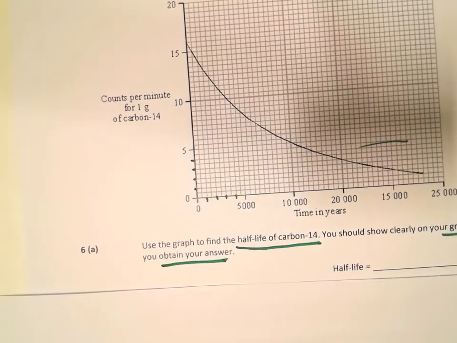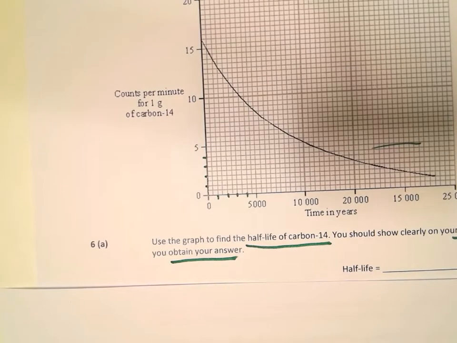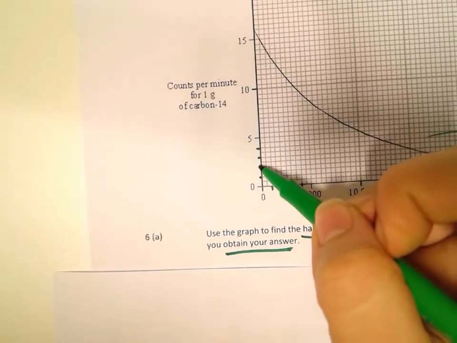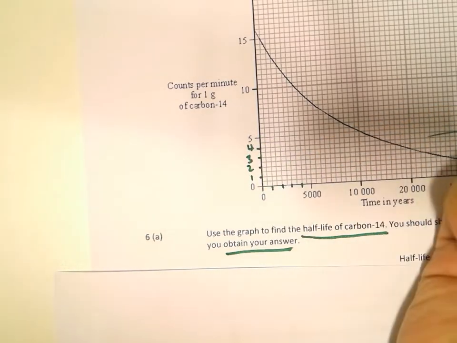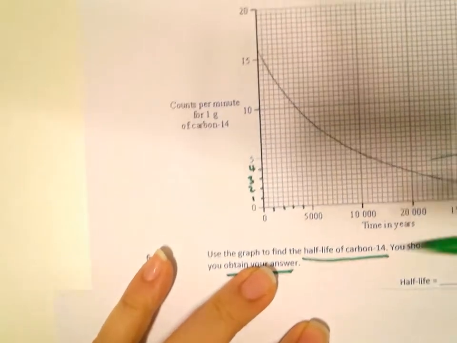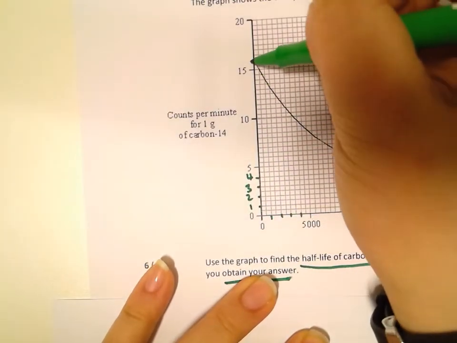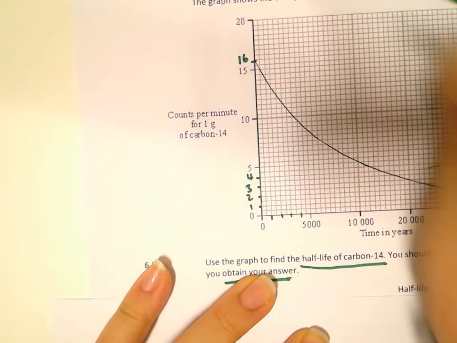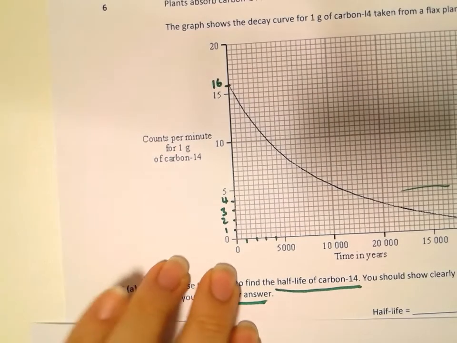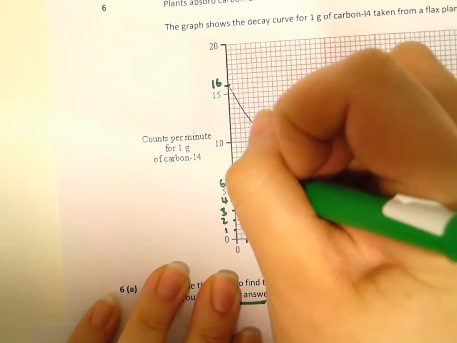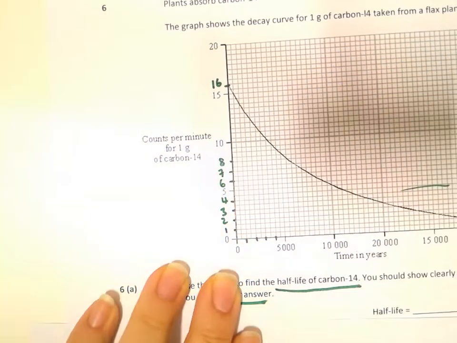So let's check then now. We have, checking our scaling, every 2 squares is worth 1. Okay, and we check our scale to the top. This is roughly about 16 where it starts. Half of 16 is 8, so 6, 7, 8.